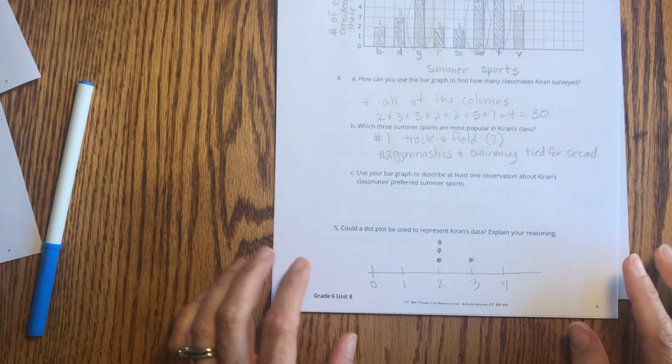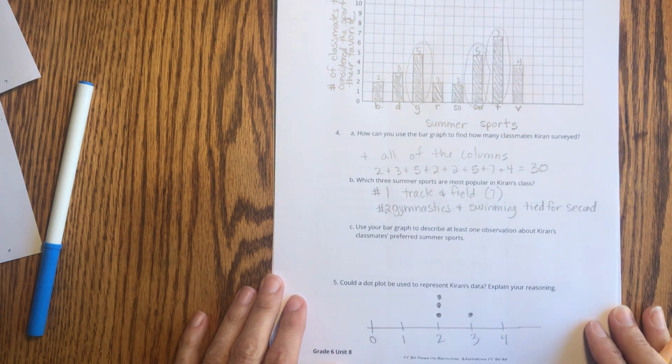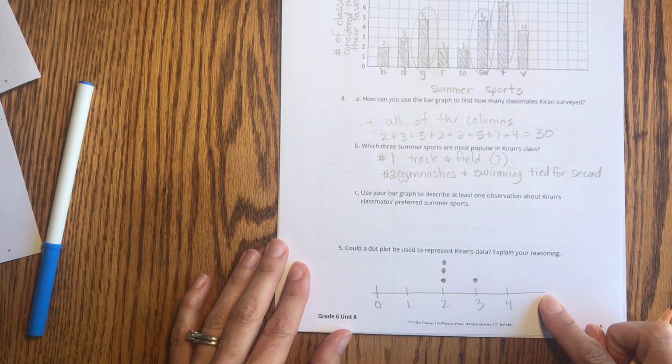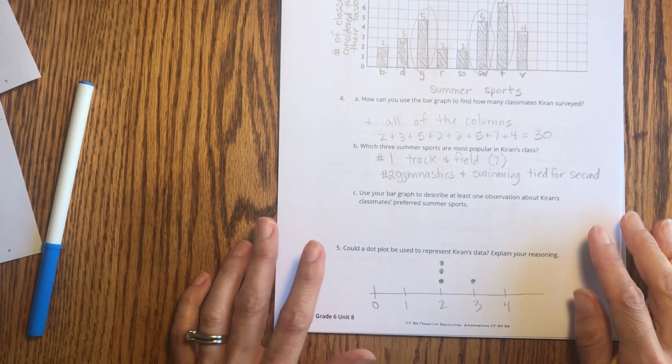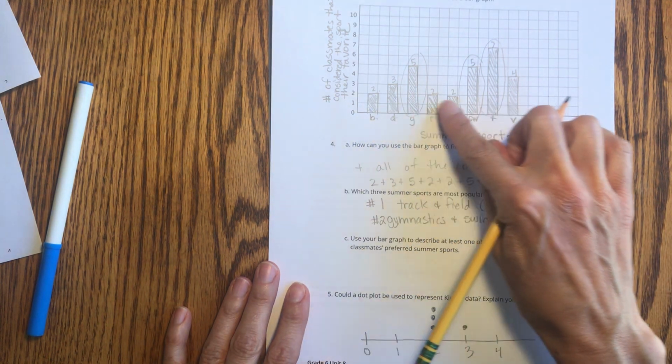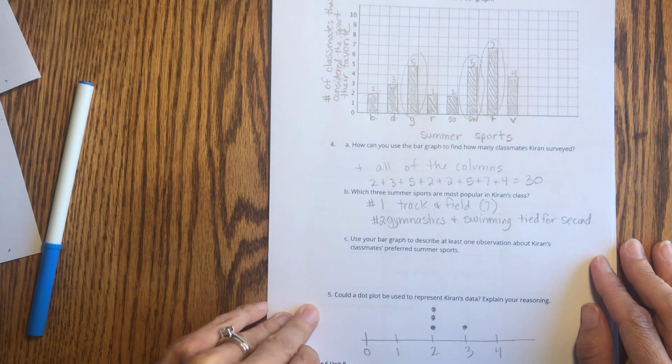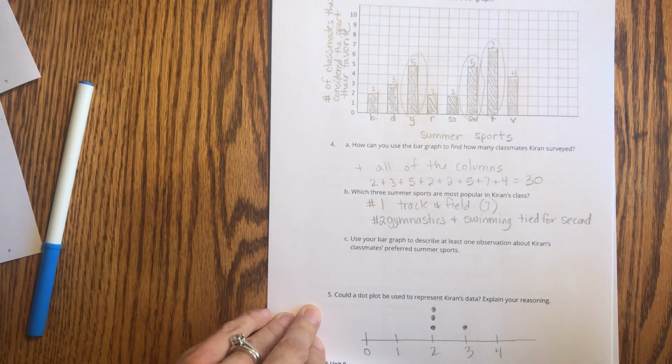this information. So typically when you're using the dot plots, you're talking about numerical data. And when you're using a bar graph, you're talking about categorical data. It's just a little bit easier to understand and represent that and share it with others.